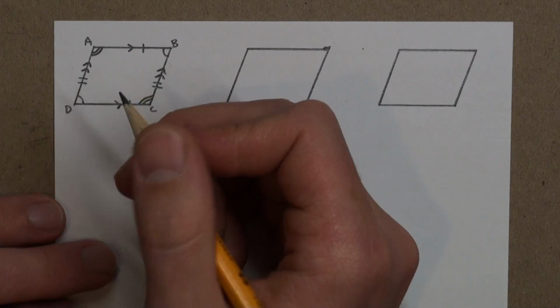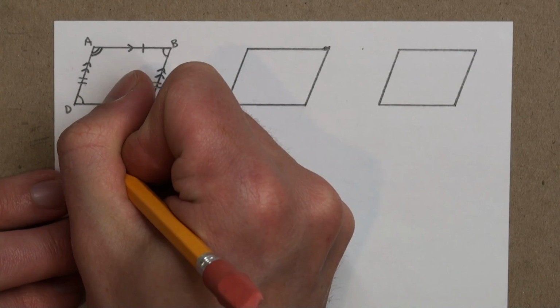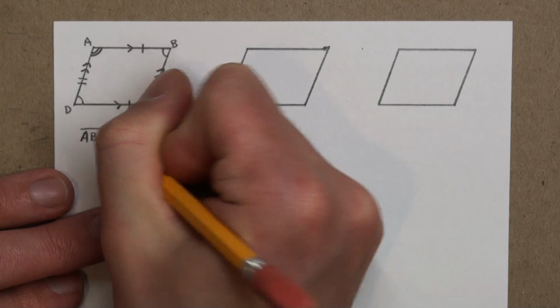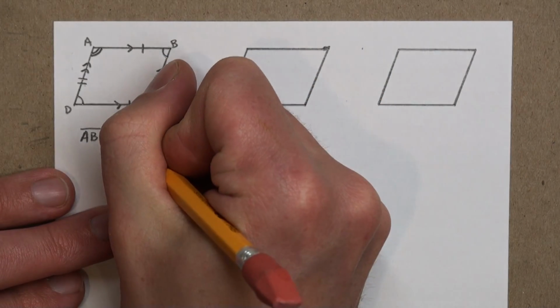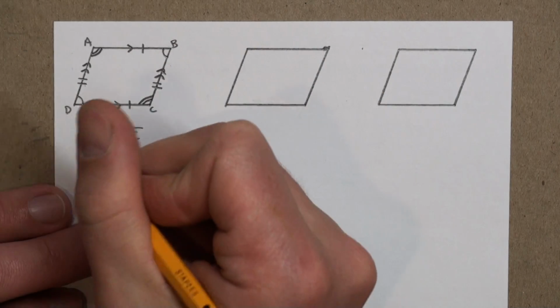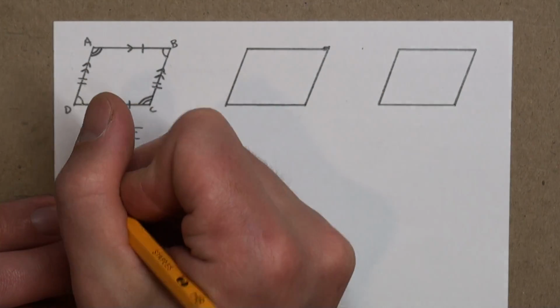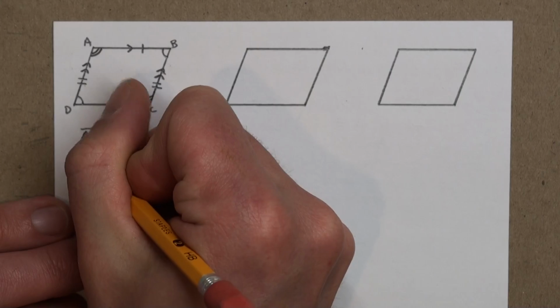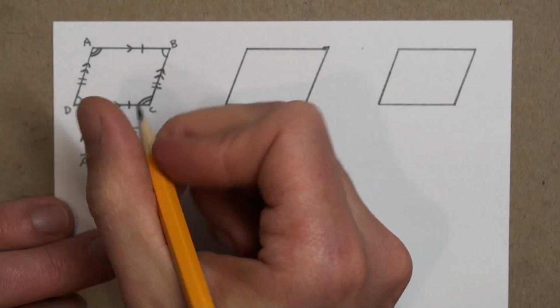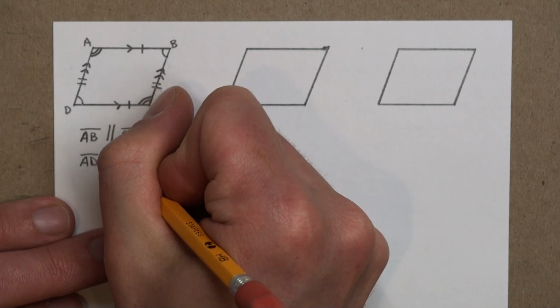We could say that segment AB is parallel to segment DC. We could say that segment AD is parallel to segment BC.